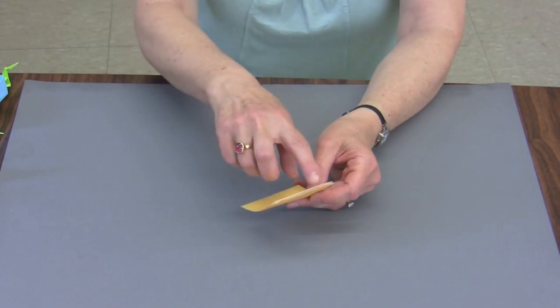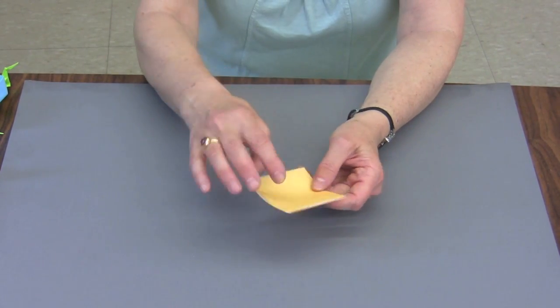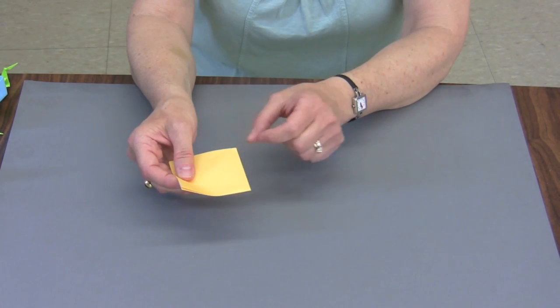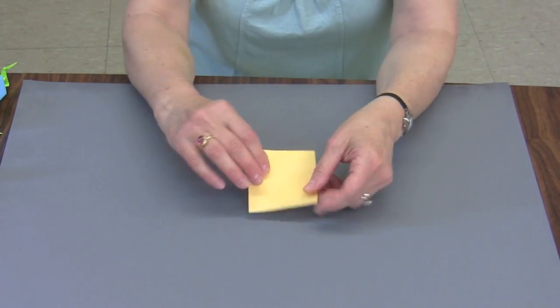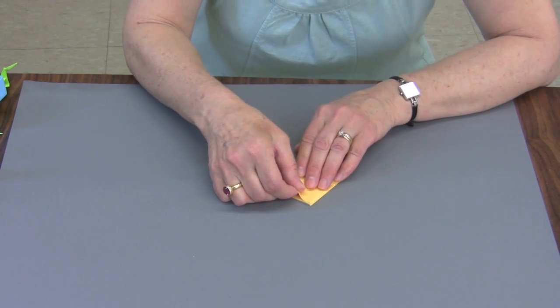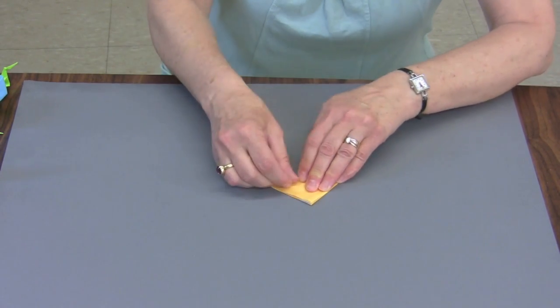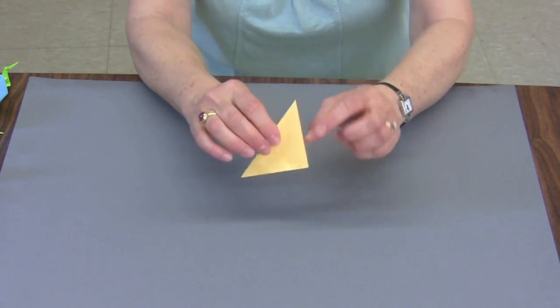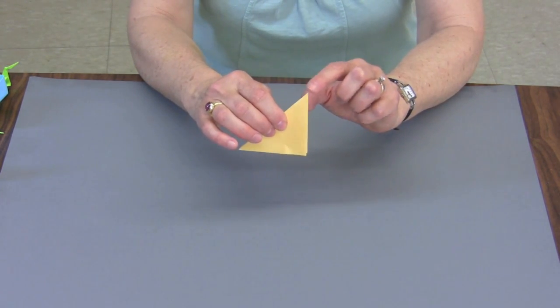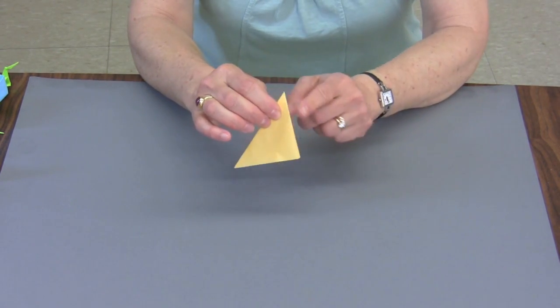Then look at it and notice that you've got the cut ends over here. You've got folded ends over here. For the next fold, you want to put the cut ends together. So I'm going to fold right here on the diagonal, like so. Okay, all my cut ends together. Now I've got the tip of my triangle right here, and I'm going to fold it down along this line.